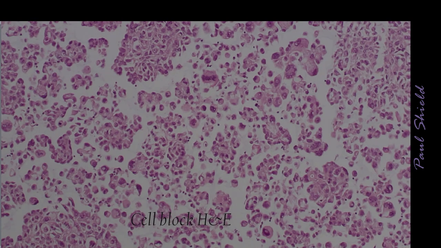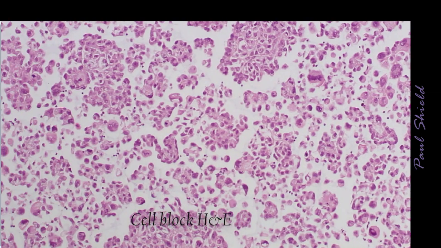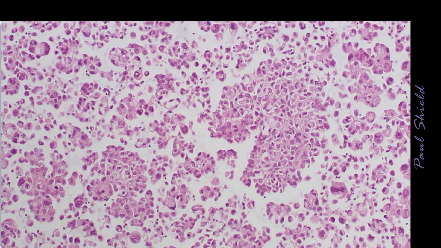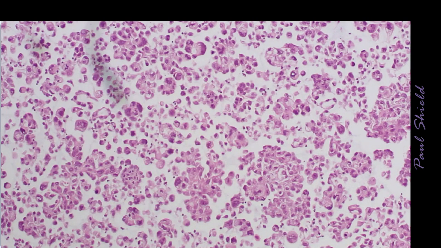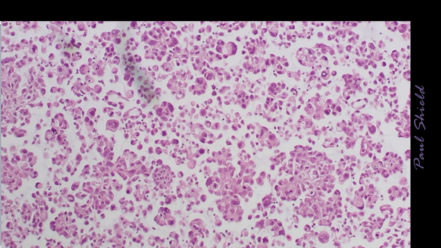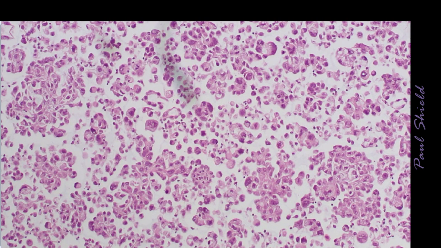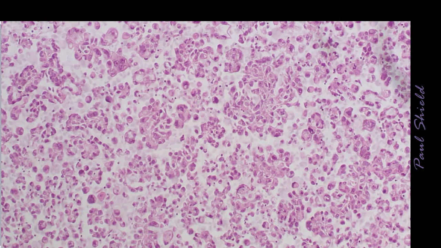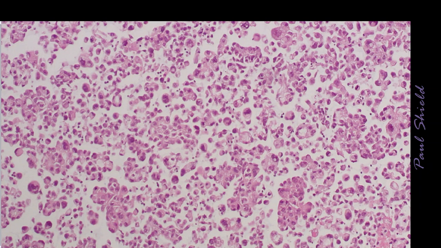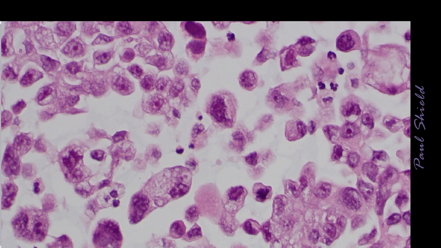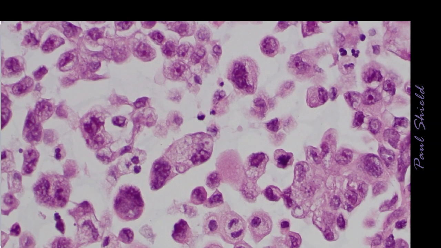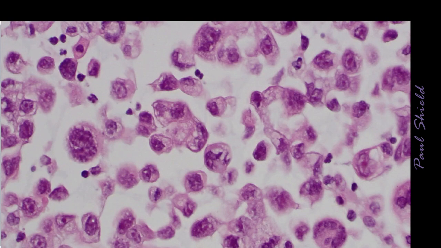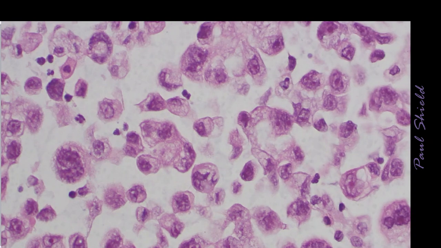This is the cell block, which is lovely, very cellular. Lots of groups of cells present here. A lot of them appear fairly solid, but you can see at least some of them have a glandular space in the middle with the cells arranged around the outside of that. And the cytoplasm on high power is looking bubbly, just like it did on the cytology. And we've got definite variation in nuclear size and shape.